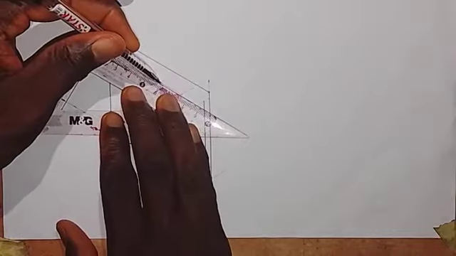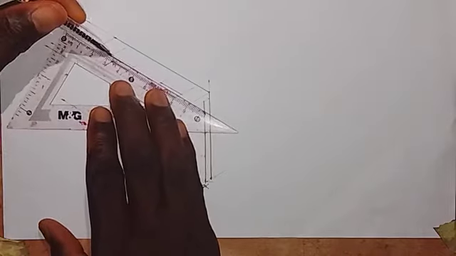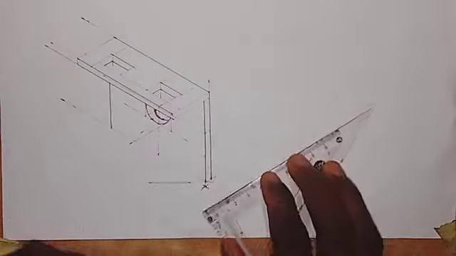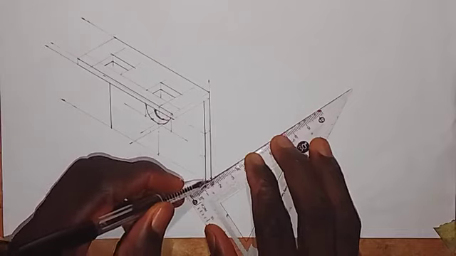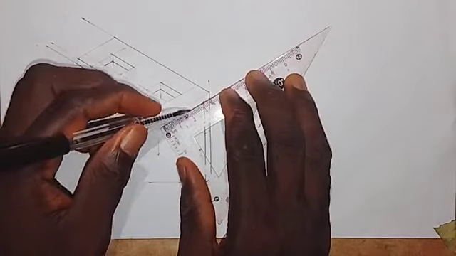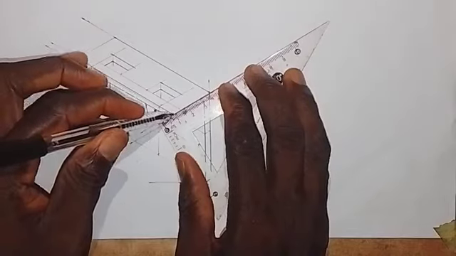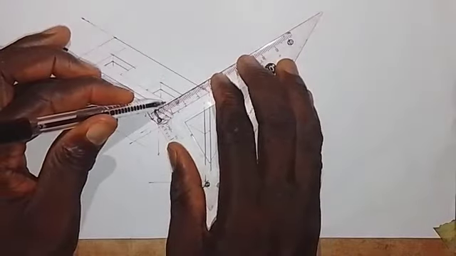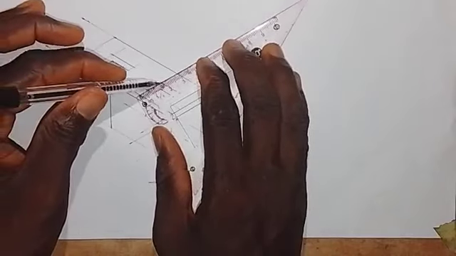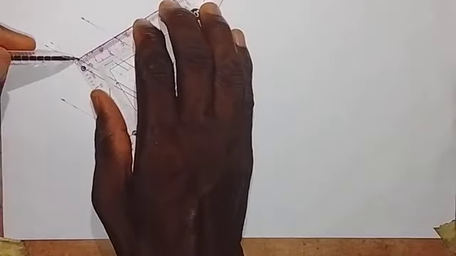So this line should be made a thick line, from here to here, and then coming here, we make this line a thick line, and this line, then we have this short line, and this, and then this line.